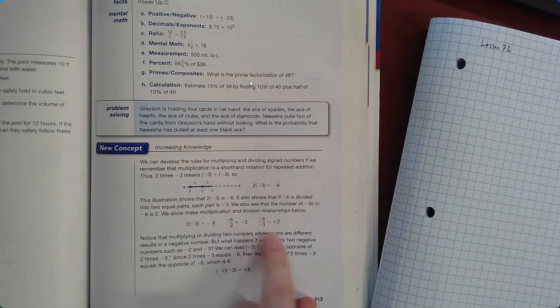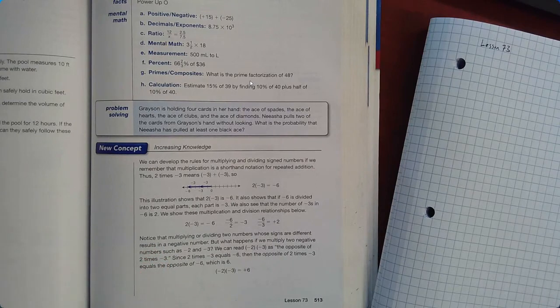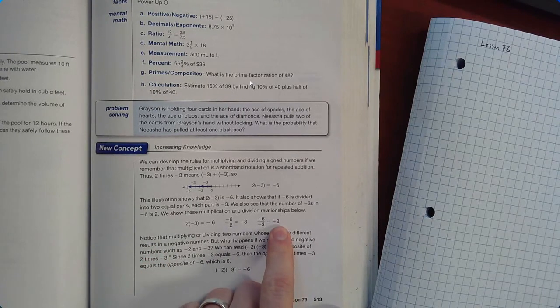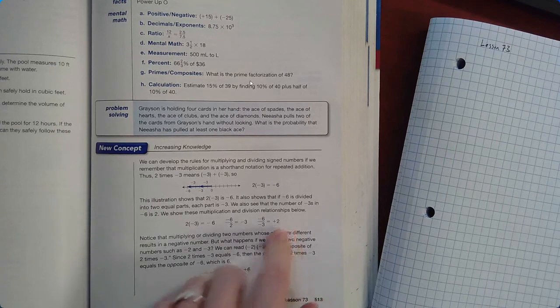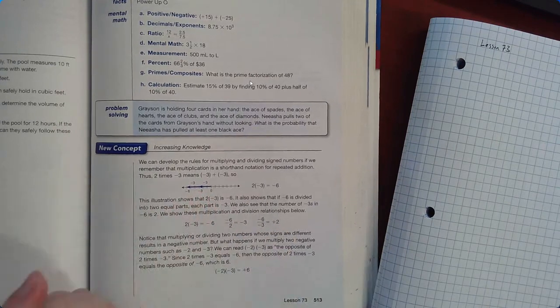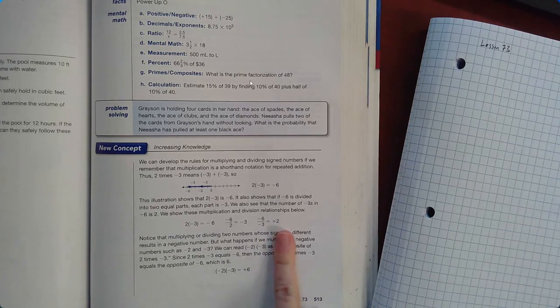Okay, nice and easy. However, if we're trying to see how many times negative 3 goes into negative 6, we're going to get a positive 2. Okay, because it goes into it 2 times. It doesn't go into it negative 2 times, it just goes into it 2 times. There are 2 negative 3's in negative 6. It's similar to sort of like absolute value and how that shakes out.